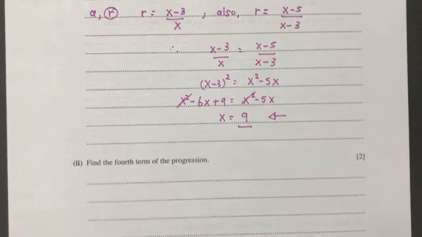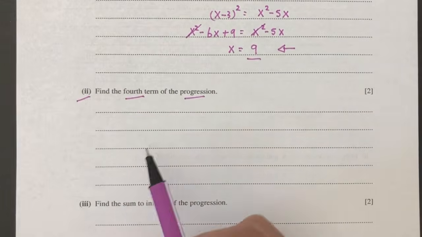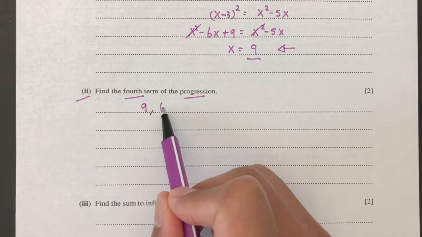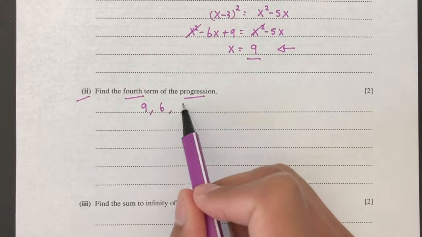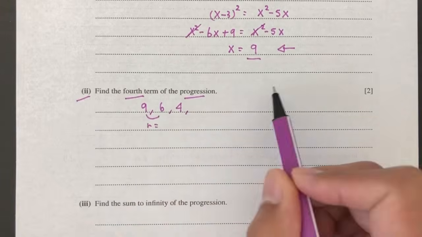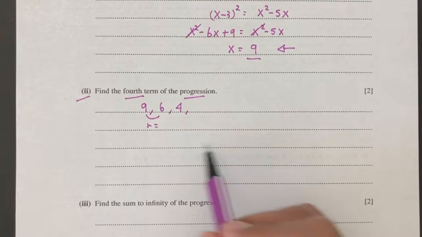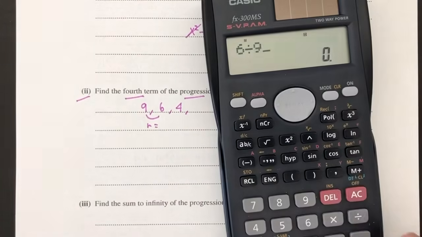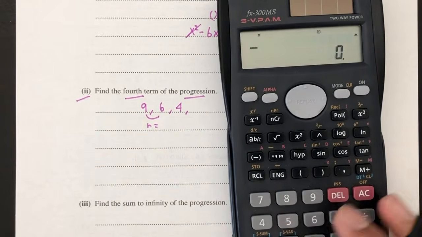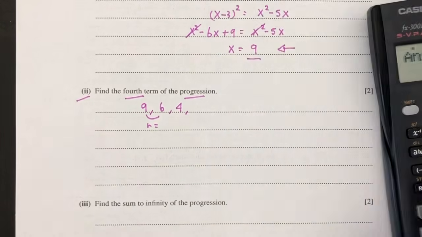That is part 1. Now part 2, find the fourth term of this progression. So let's see. The first term is 9. The second term, x minus 3, will be 6. The third, x minus 5, will be 4. What is the value of r here? Let's check: 6 divided by 9, or 4 divided by 6, is 2 over 3. 2 over 3 will be the value for r.